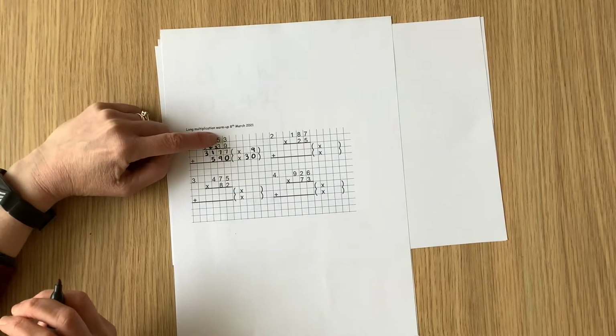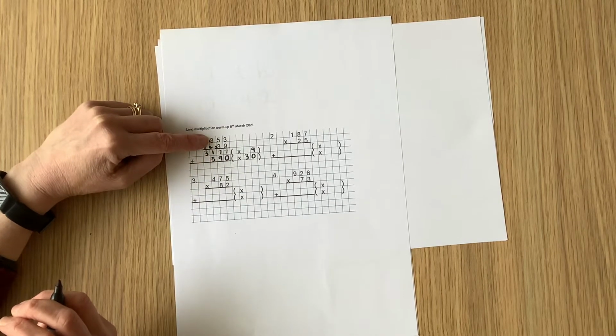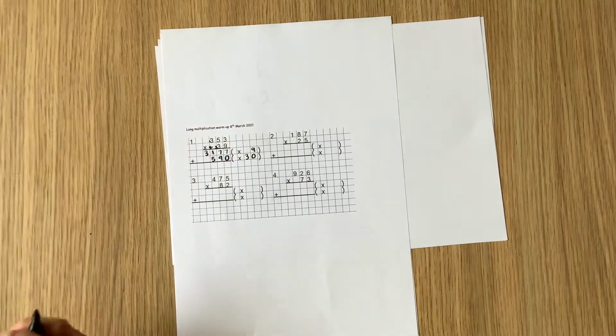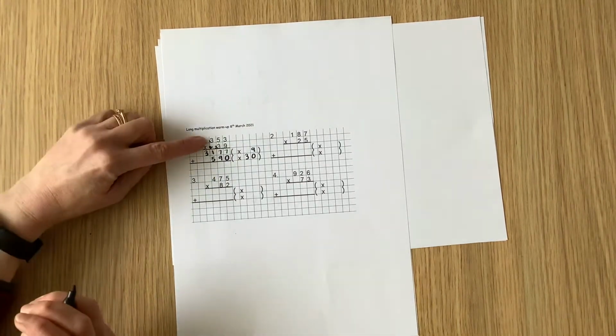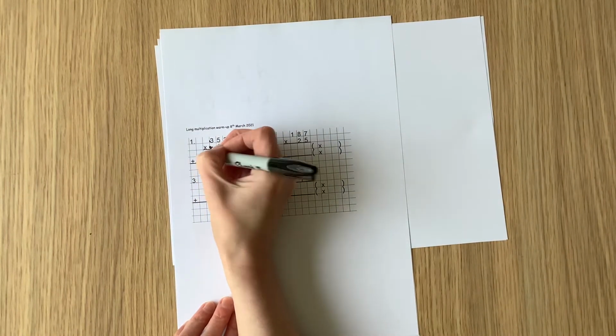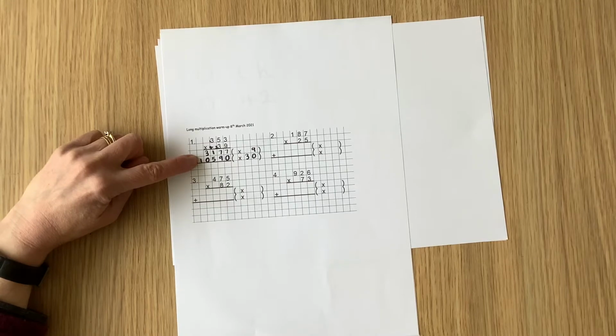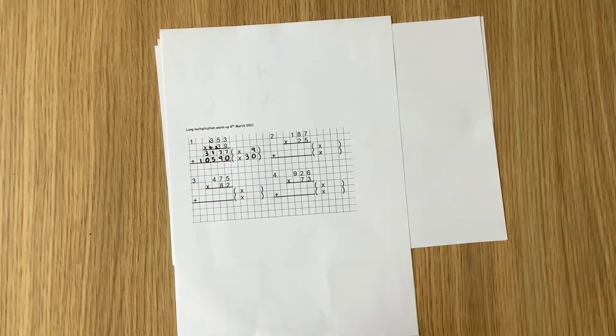So 3 times 5 is 15. The 5 goes there, the 1 goes up high. Then I've got 3 times 3. 3 threes are 9. Add 1 makes 10. How would I say that number? What does that number say? 10,590. And then you've done the hard bit.